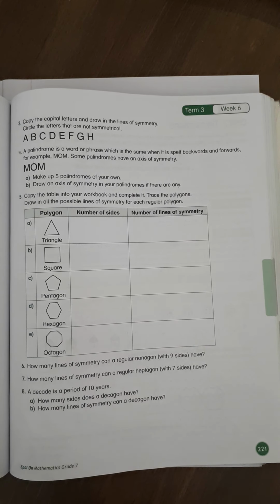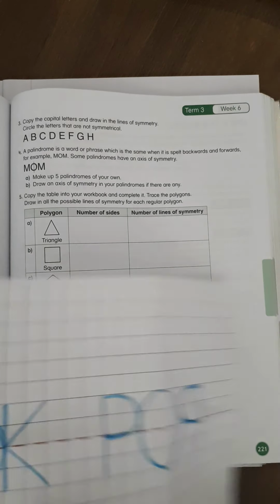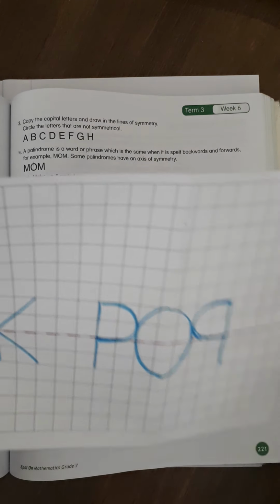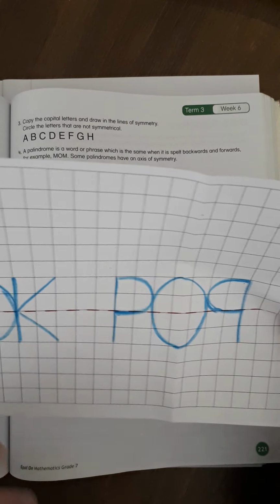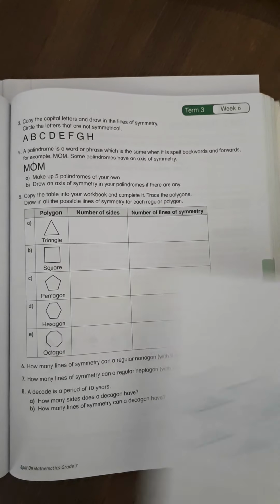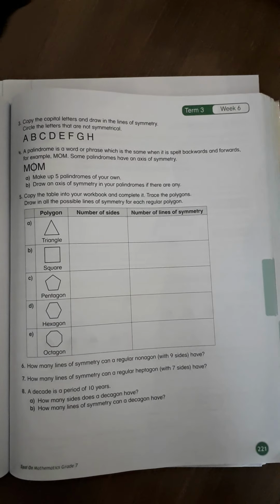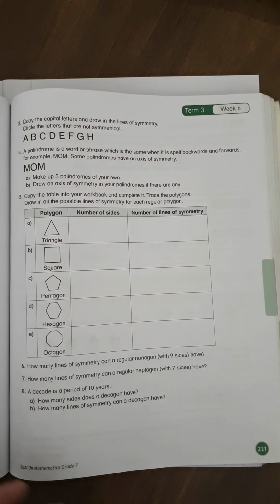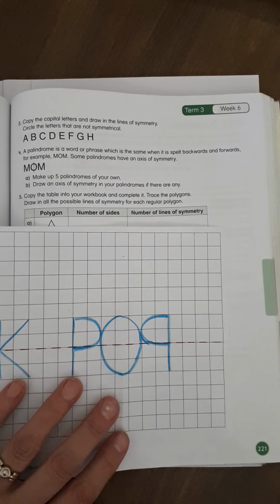Okay, guys, this was a nice and easy lesson. Let me just show you this part. Here I have 2 words in Afrikaans, book and pop. Now, you don't spell pop like that. You spell pop, let me see if I have my book, P-O-P. Okay, in the Afrikaans book, they did this.